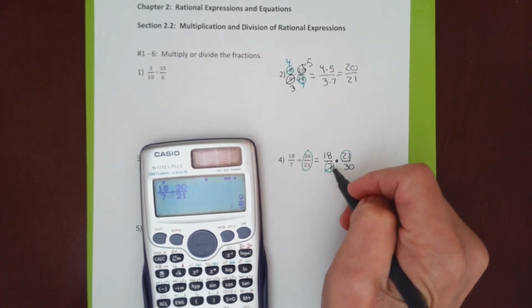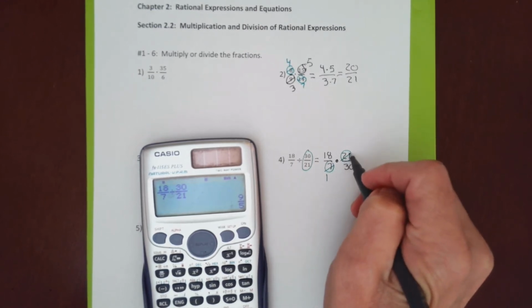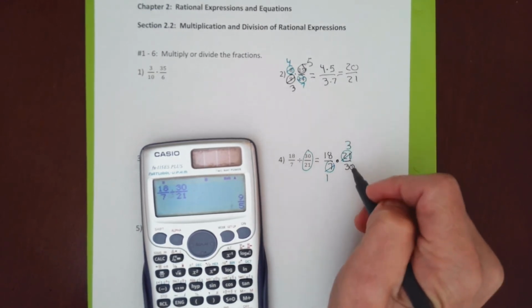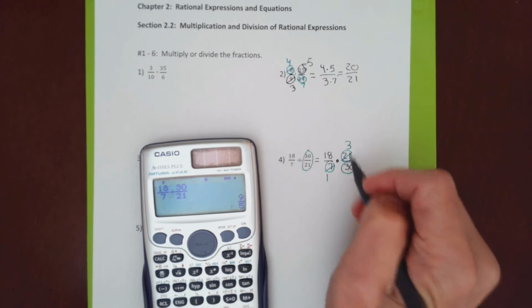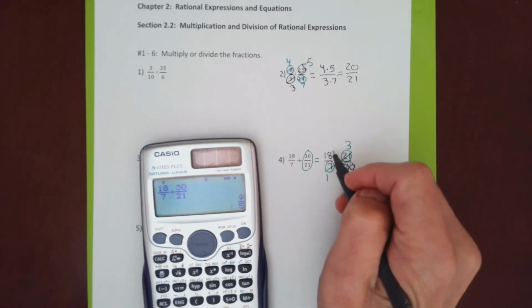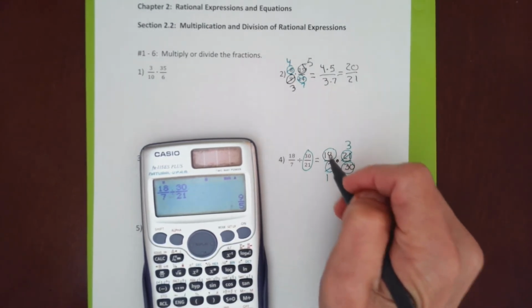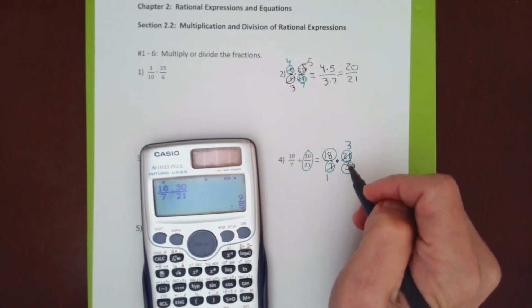I'll go 7 divided by 7 is 1. 21 divided by 7 is 3. The 30, I could actually cancel it with that 3 and divide by 3, or I can cancel it with the 18 and divide by 6. I'll divide it by 6.